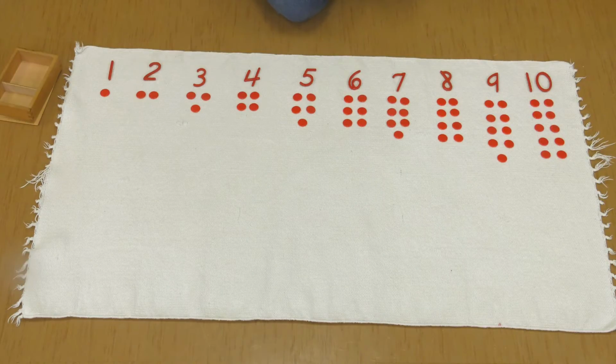Let's talk about odd or even. When you look at number 1, there's only one counter here. Could I share something with a friend? No, there's only one. So this number is odd. I can't share with anyone with just one. It would be just for me.